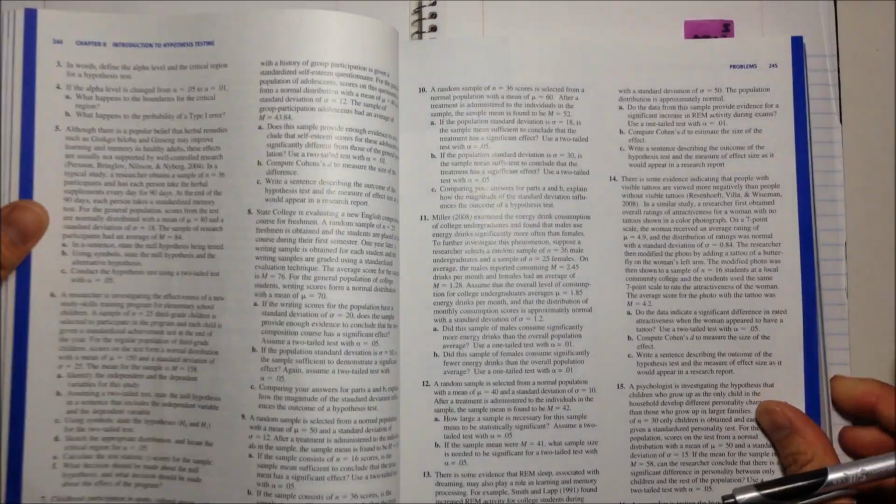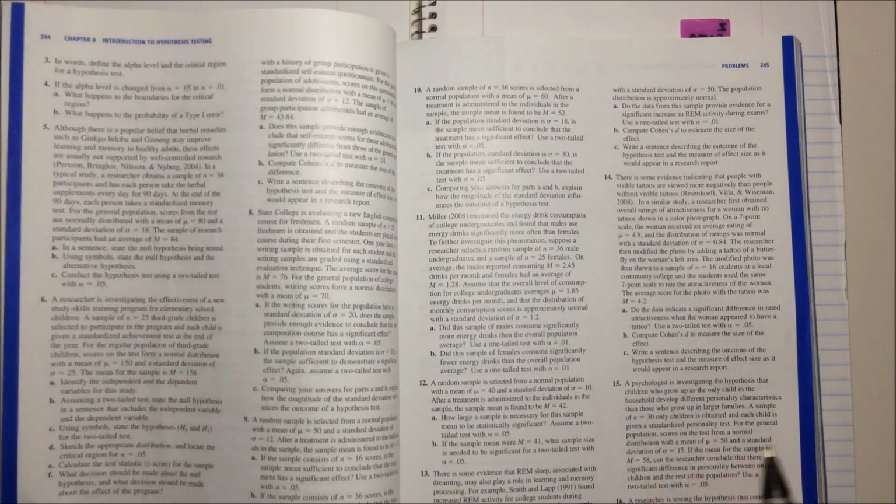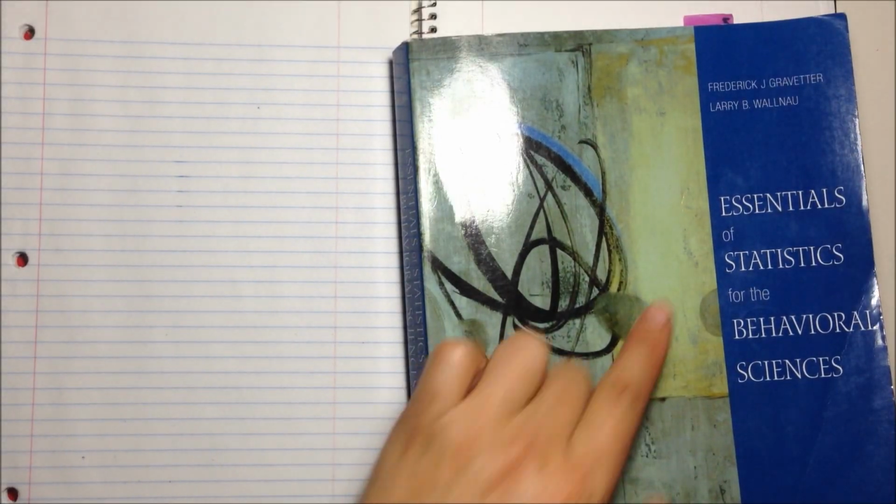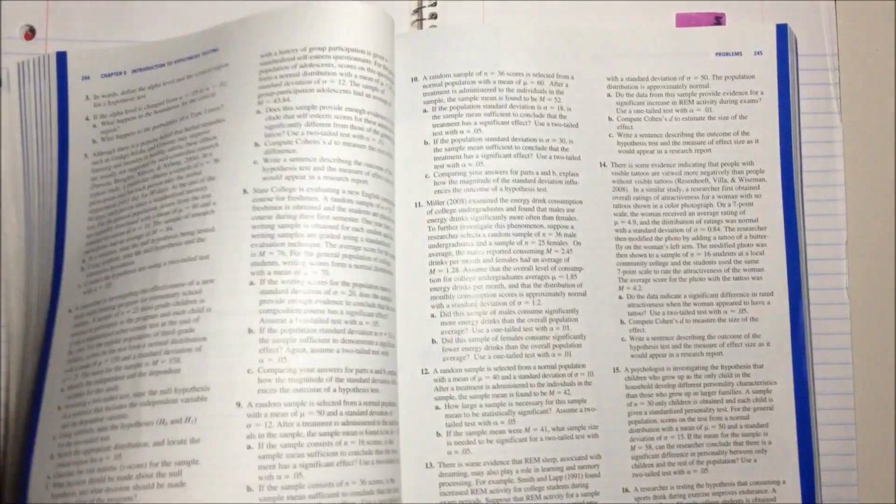Hey guys, so this video is going to be on hypothesis testing using z-scores, okay? And the example I'm going to use is number 15 in the book, page 245, number 15, and this is the book that we're using, okay?